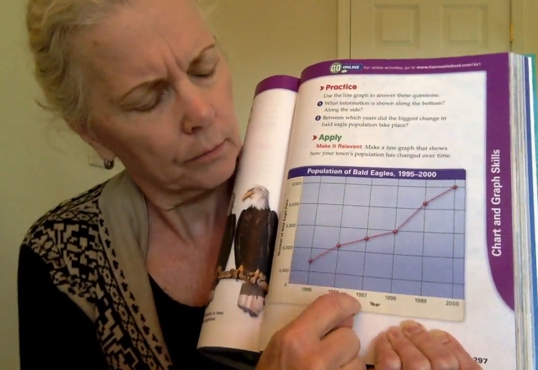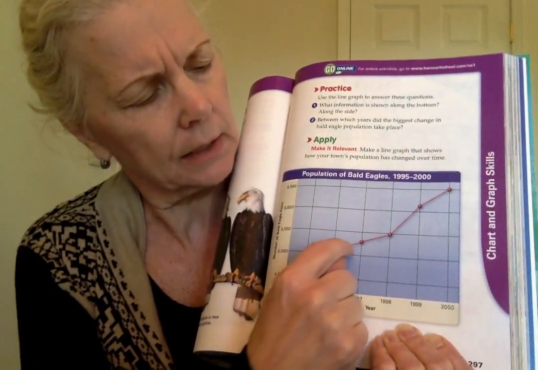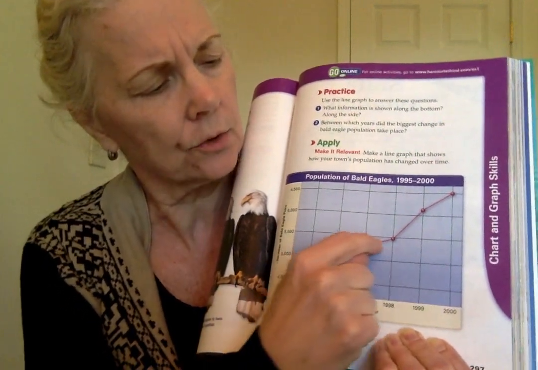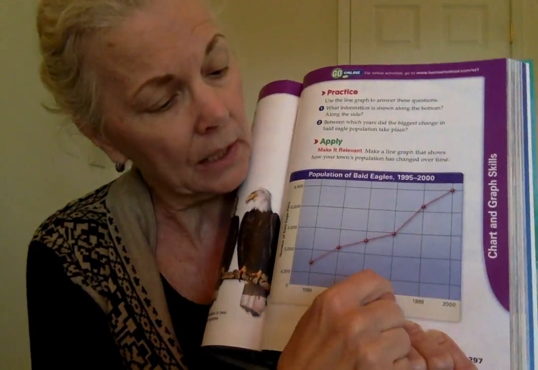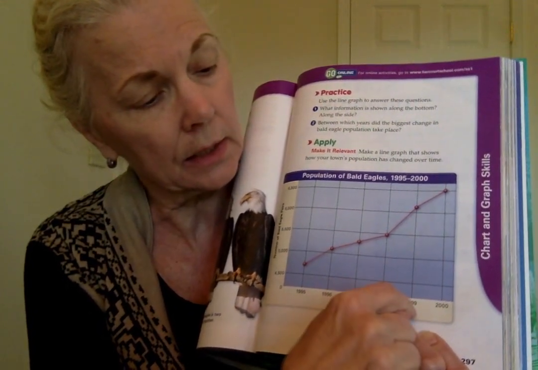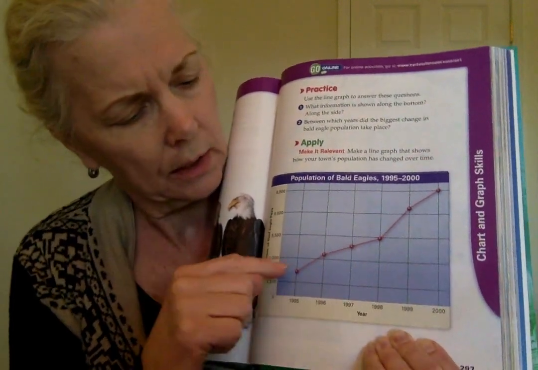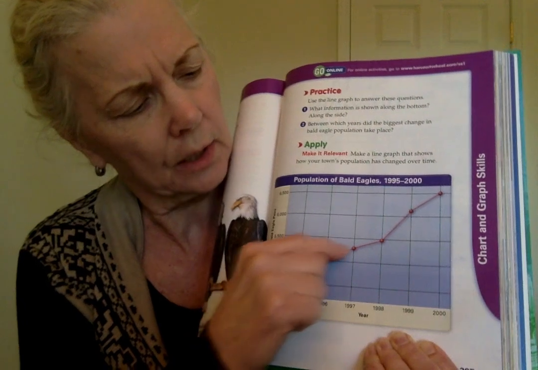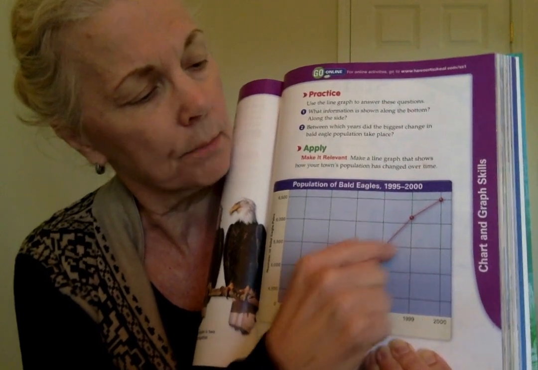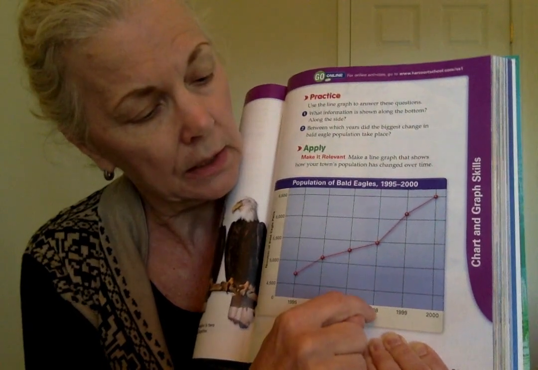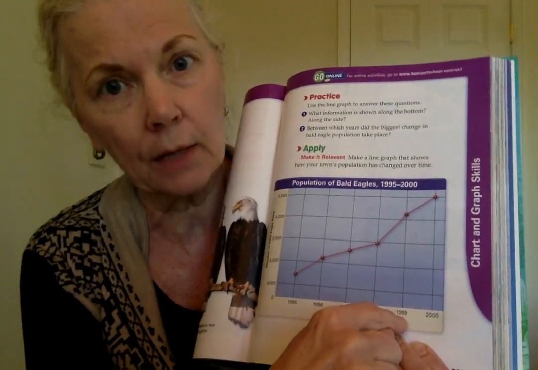And then by 1997, we see it steadily increasing. As it goes up, it's increasing. And then we had a big increase in 1998 to 1999. Do you see how steep that line goes? Here we're just kind of gradually going up, but then we had this big increase from 1998 to 1999.